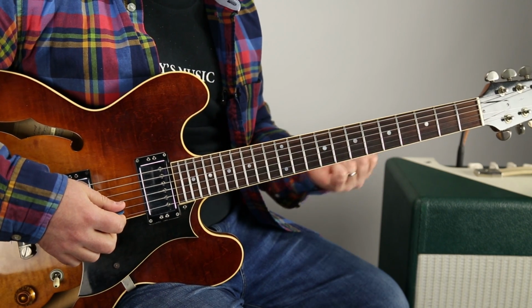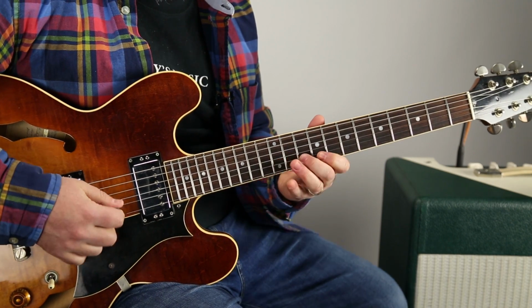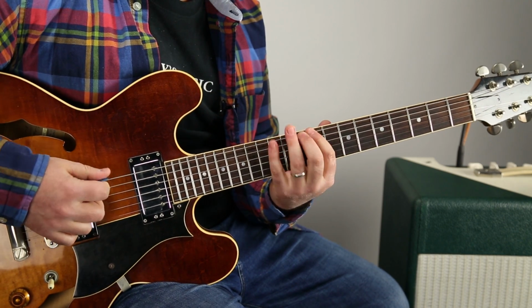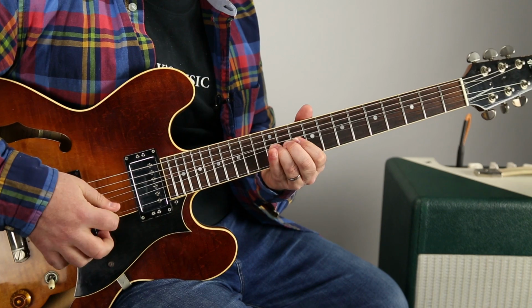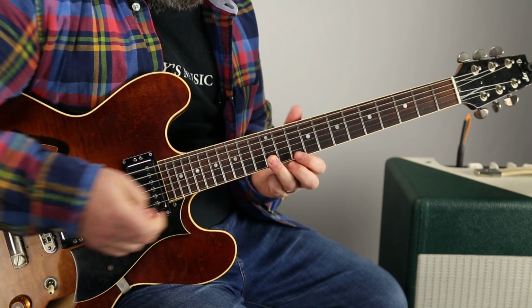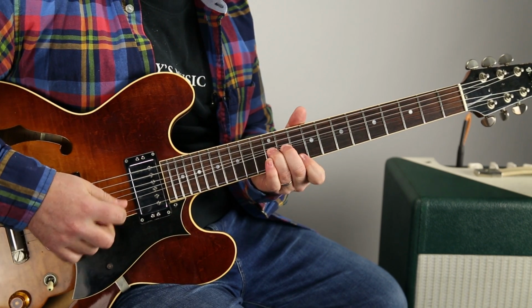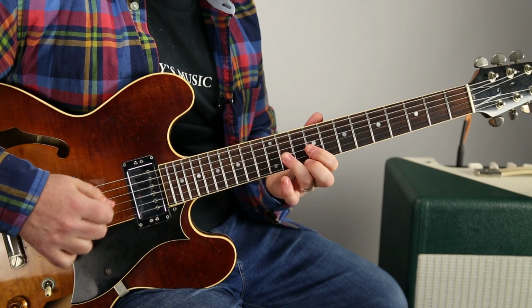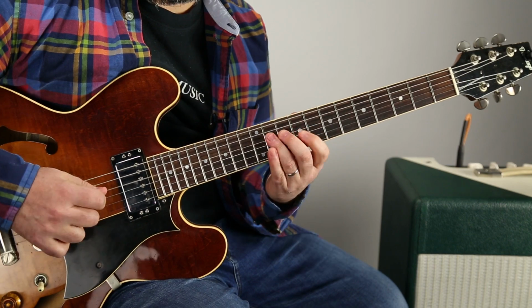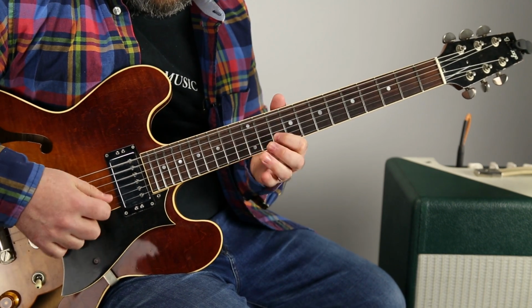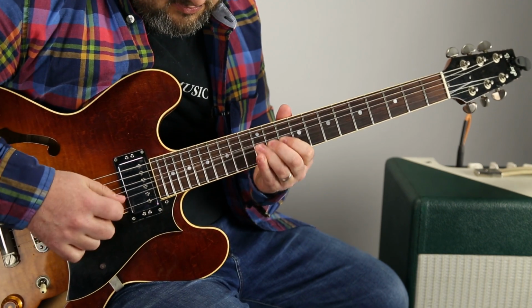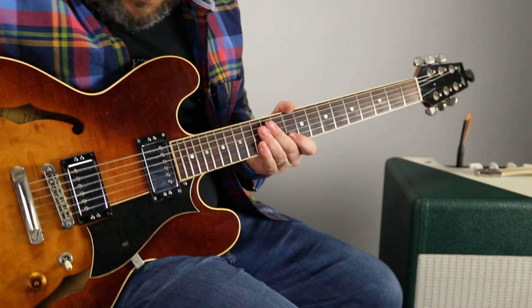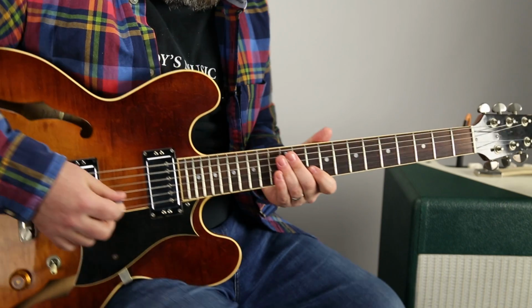Now here's the A major pentatonic. With the passing tone. 12th fret B string bend. Seven-note scale, passing tone. Then you can add a little envelope filter, a little boost.